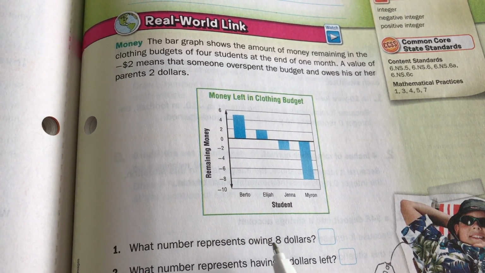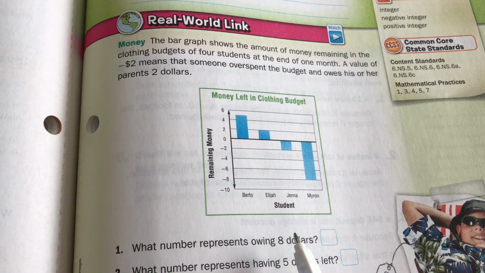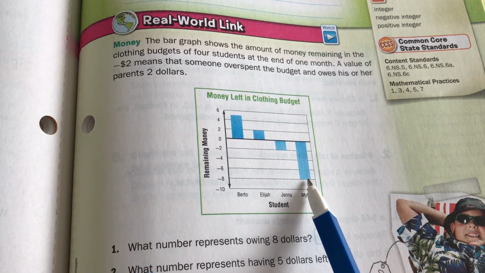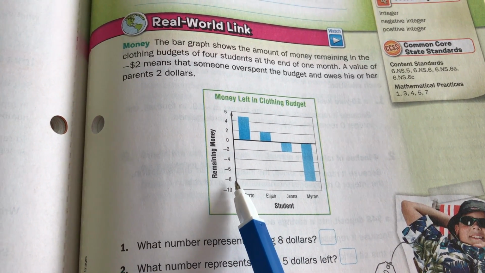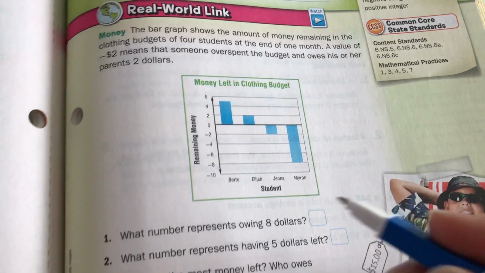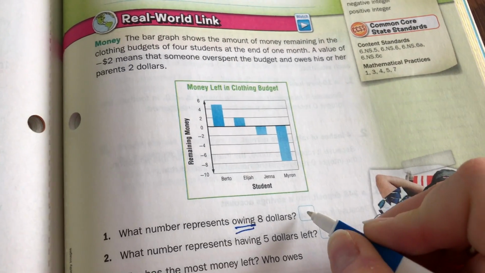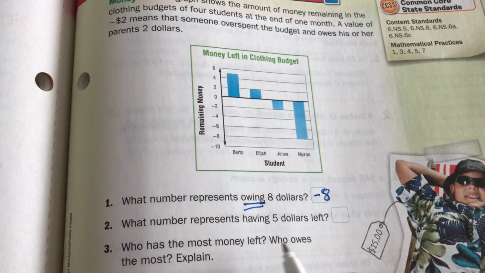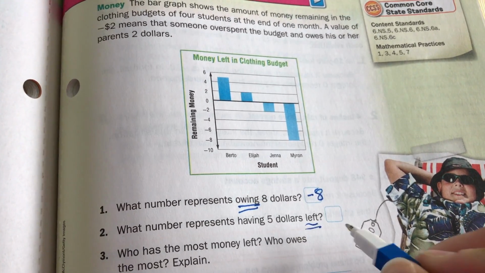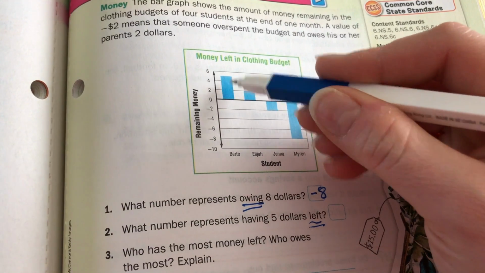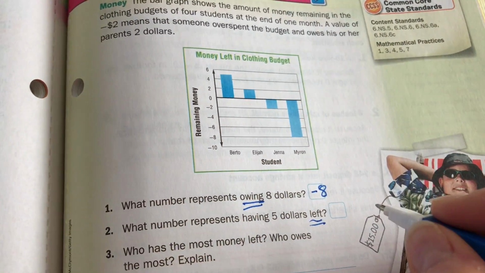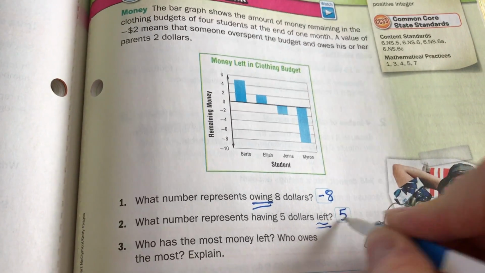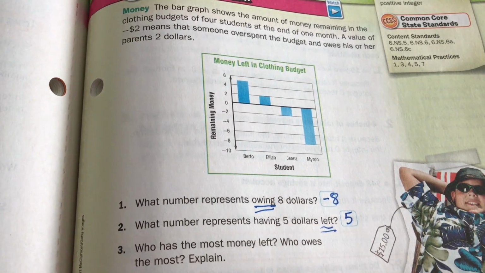So what number represents owing $8? Like Myron here, he owes $8. So that would be what? Positive or negative 8? Owing means it's negative 8. Now having $5 left, if you have $5 left up here like Berto, then it's positive. So you still have money. So he owes money, he still has money.